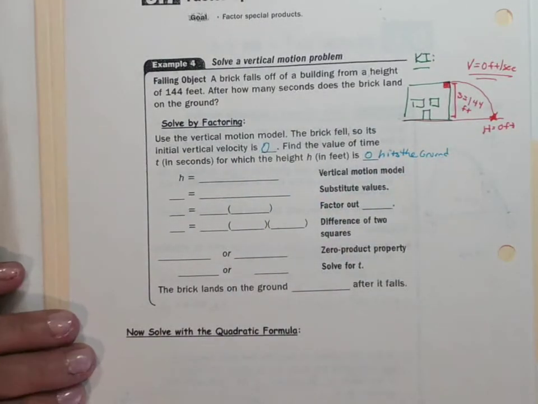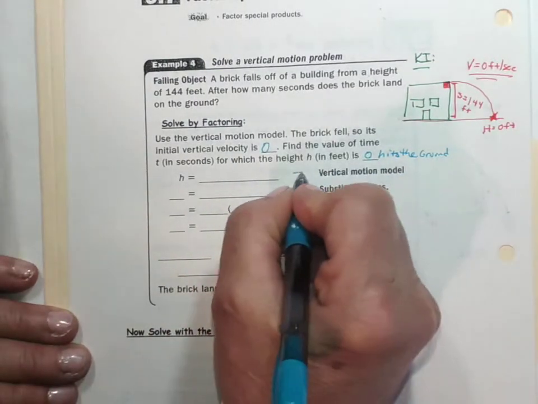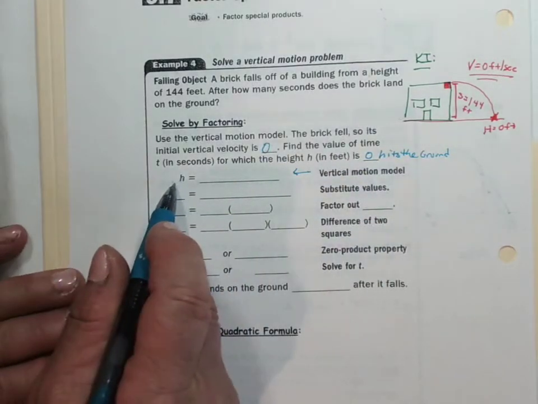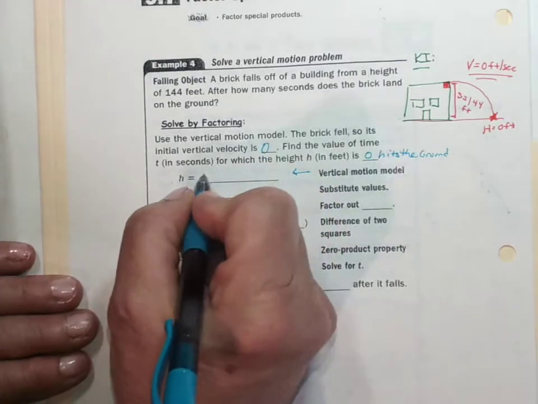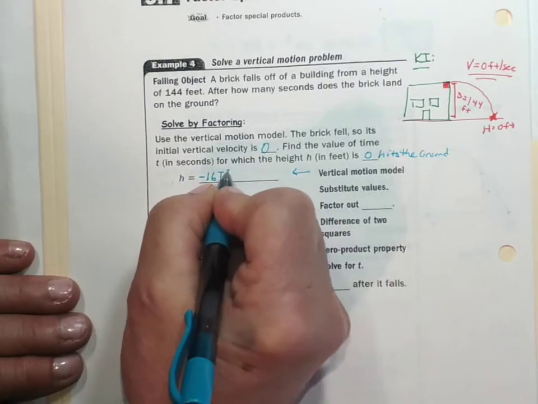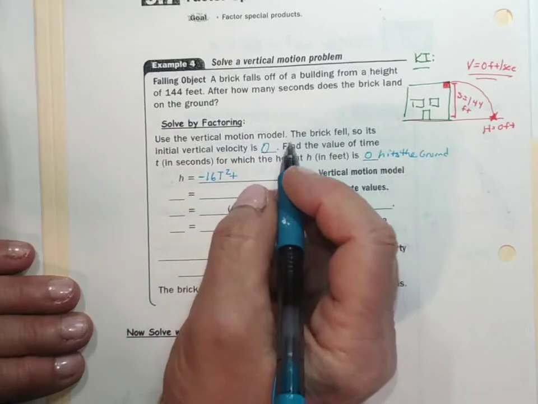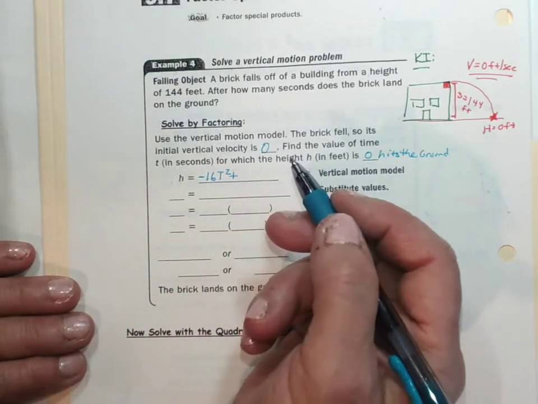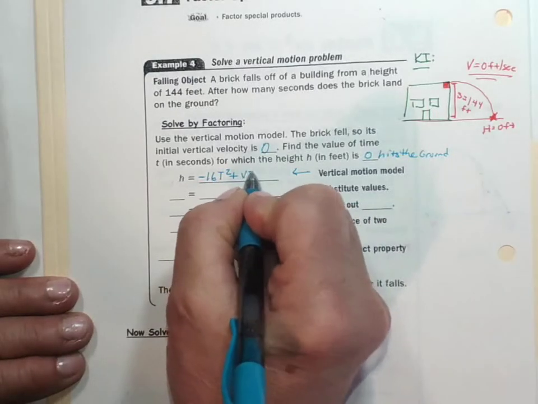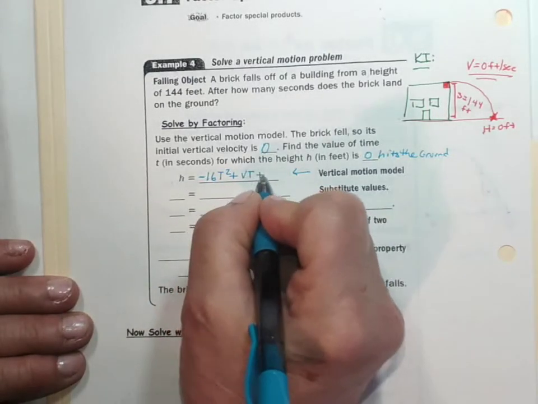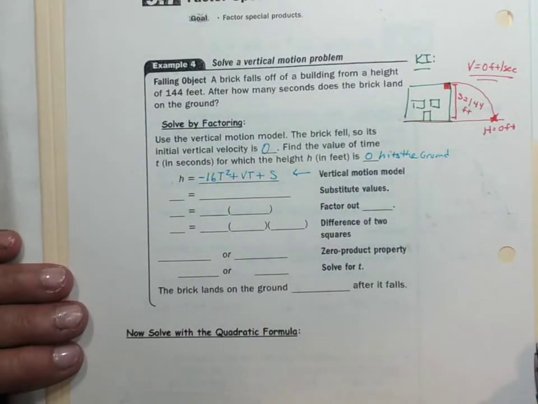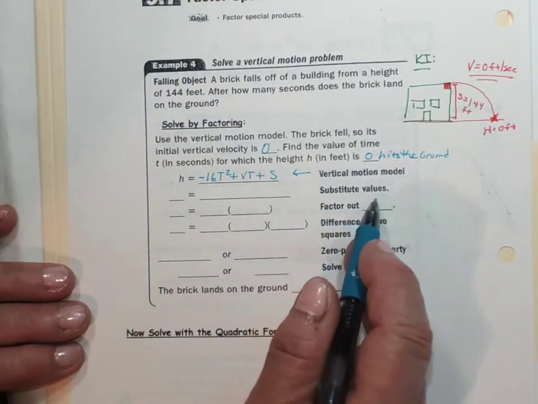Okay. So the vertical motion model is a function that has h, the height, equal to negative 16t squared plus vt plus s. That's the vertical motion model that you have to memorize. And we're going to substitute the values.